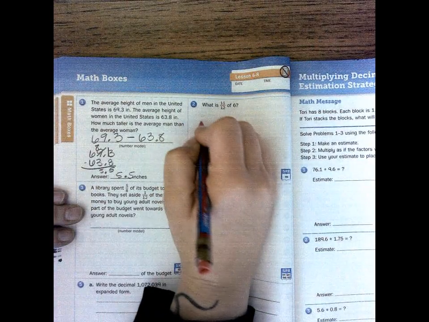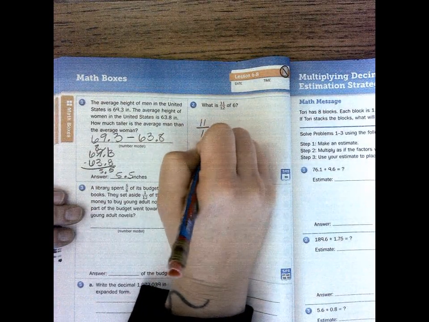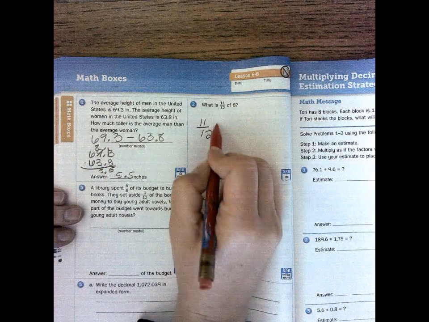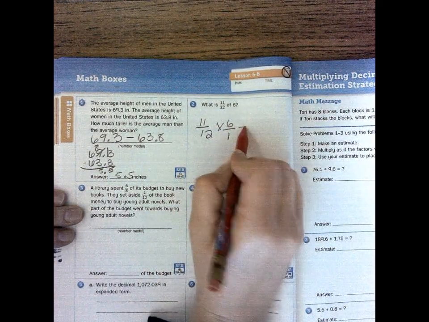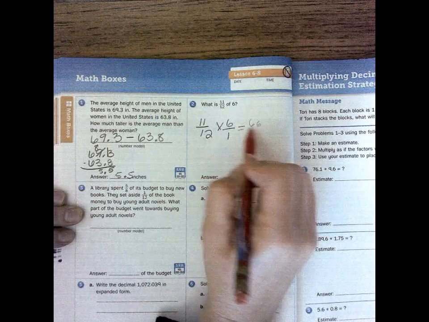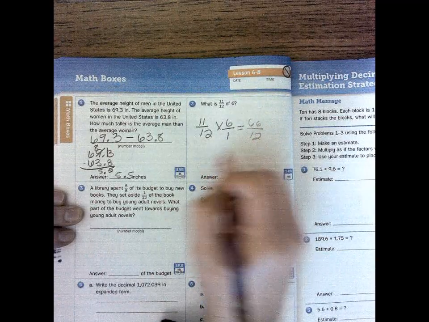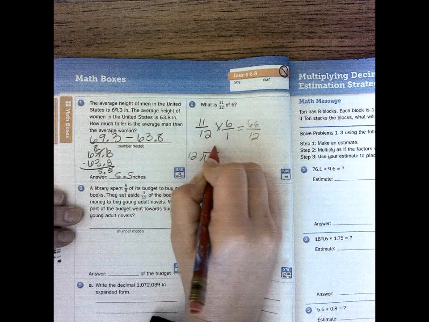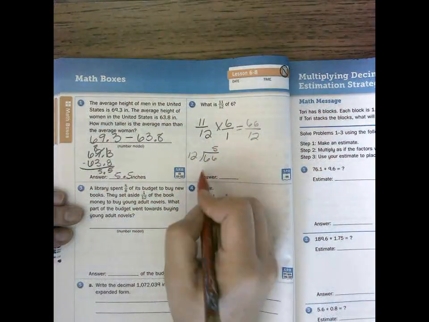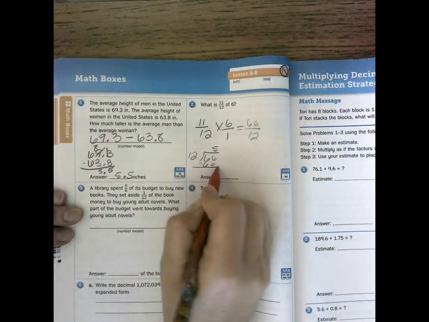What is 11/12 of 6? Well, of means we're going to multiply. Put that 1 underneath the whole number, and we'll get 66 over 12. But that's improper, so now we need to divide. And this is where your math facts come in handy, because it helps you divide quicker.